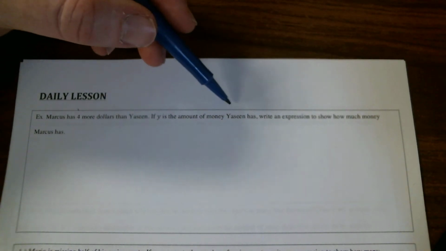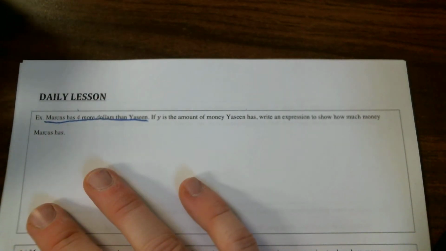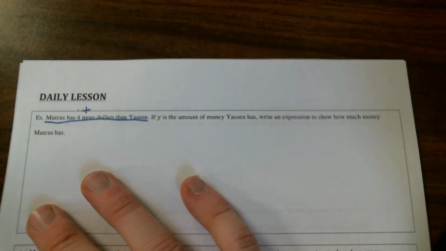Okay, so let's look at this first one. These are obviously real-world situations, so it's going to be kind of strange. Marcus has $4 more than Yassine. If Y is the amount of money Yassine has, write an expression to show how much money Marcus has. The most important information we know is $4 more than Yassine. So first you want to ask yourself, what operation does $4 more suggest? Well, it probably suggests addition. It could be subtraction if we experimented around with it a little bit, but I think it's probably addition.